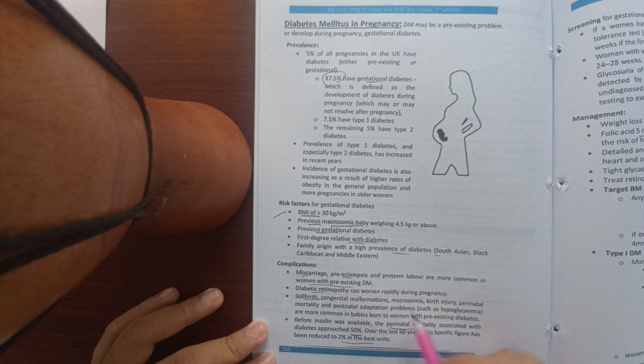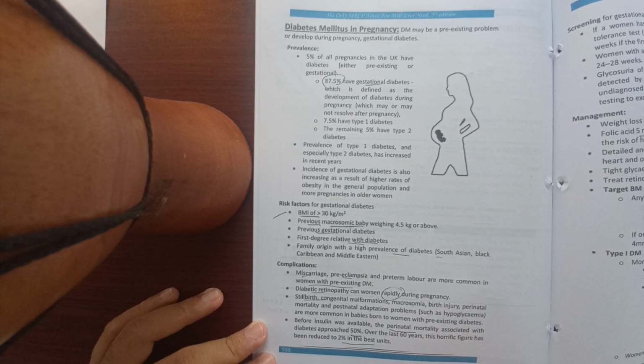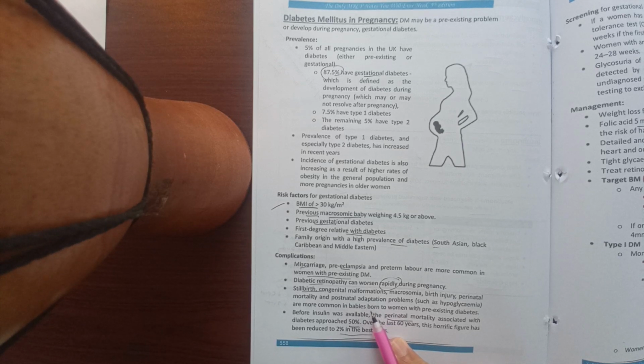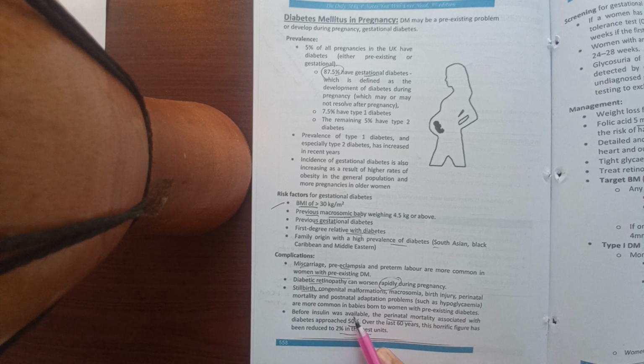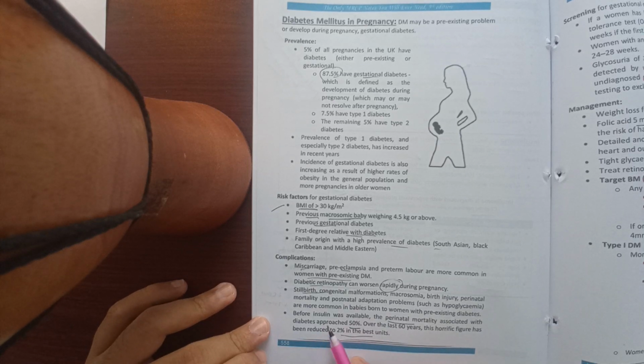Diabetic retinopathy can worsen rapidly during pregnancy. Stillbirth, congenital malformation, macrosomia, birth injury, perinatal mortality, and postnatal adaptation problems such as hypoglycemia are more common in babies born to women with pre-existing diabetes.